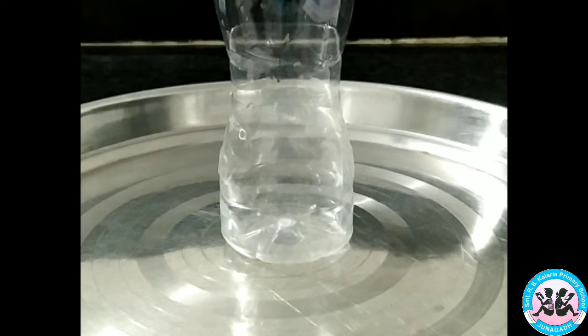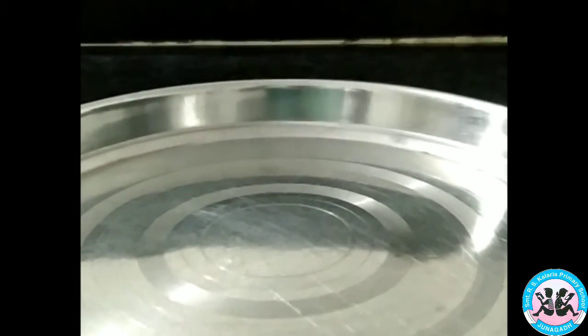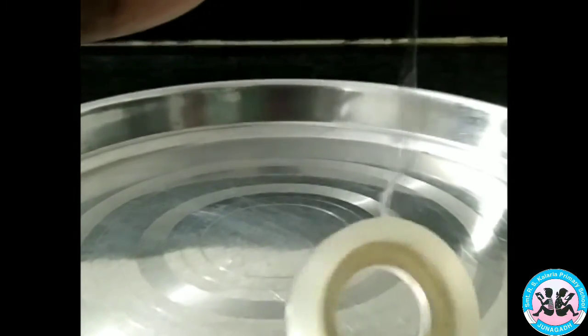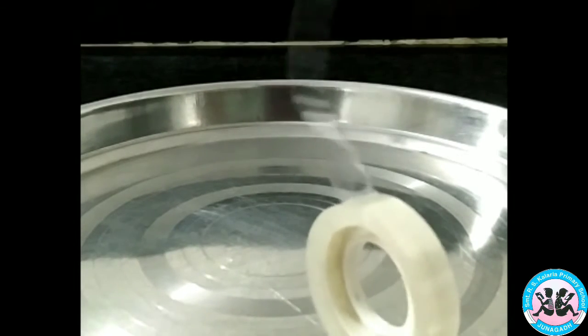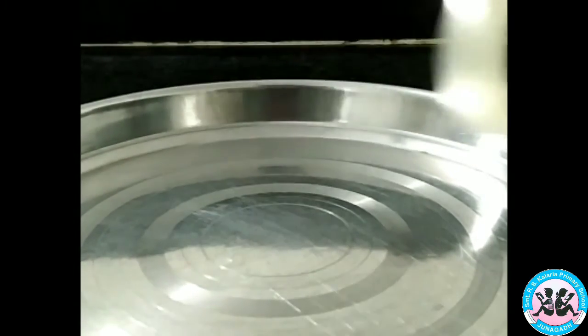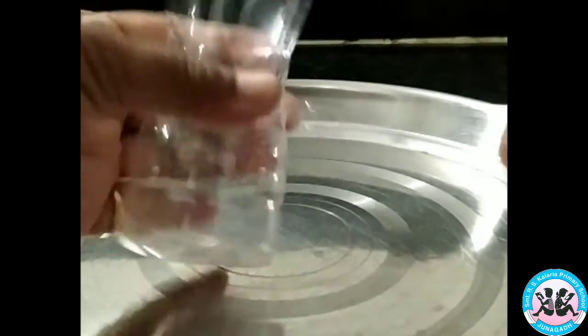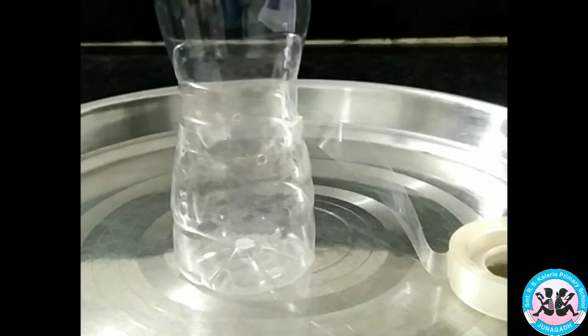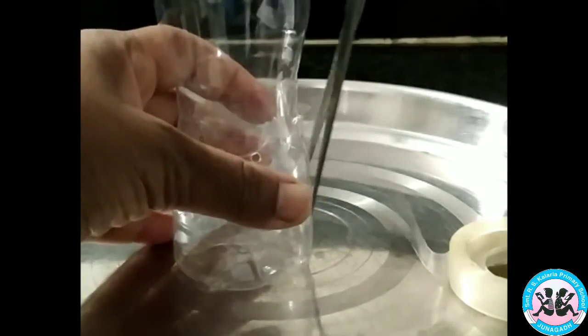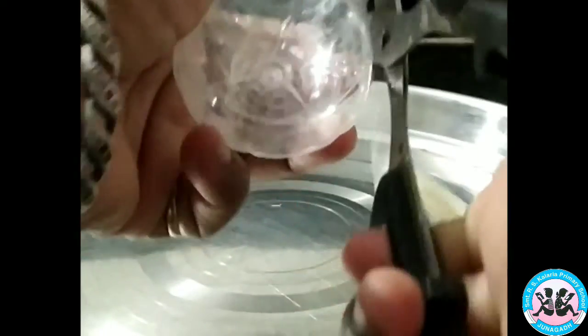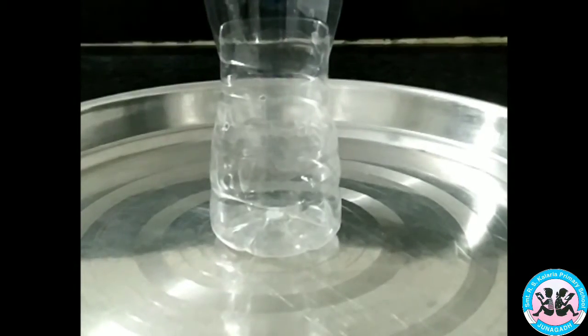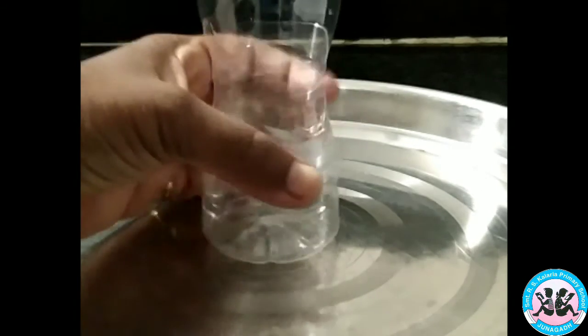We are going to have the holes fixed with the help of the sellotape so that water will not be coming out suddenly. I'm just wrapping the sellotape around the holes, around the bottle where we have kept the holes. Now let me add the water.